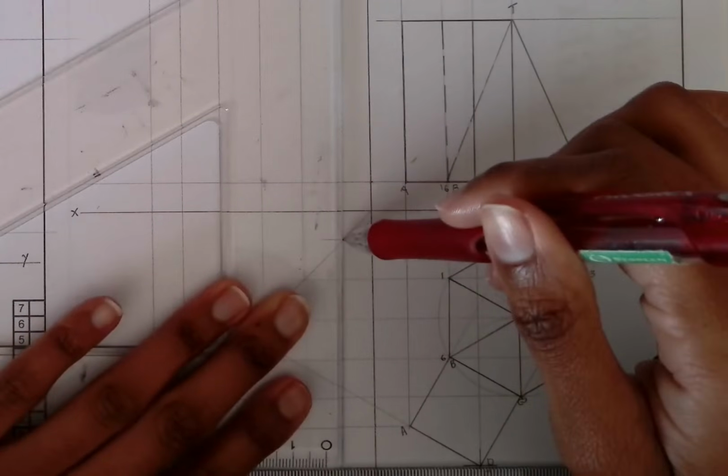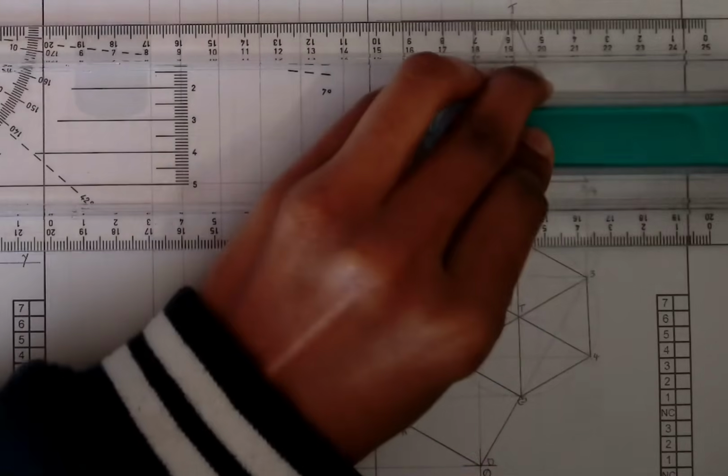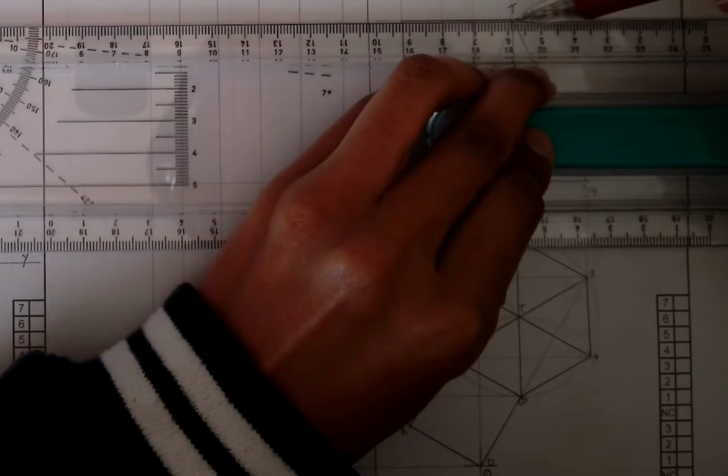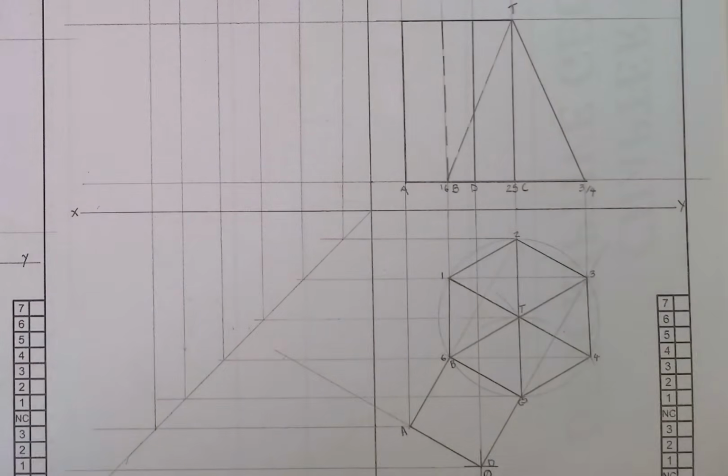There. And then now I'm just going to project point T as well. D. So now let us label our points. I just forgot this one.